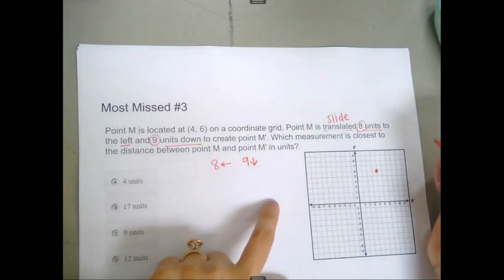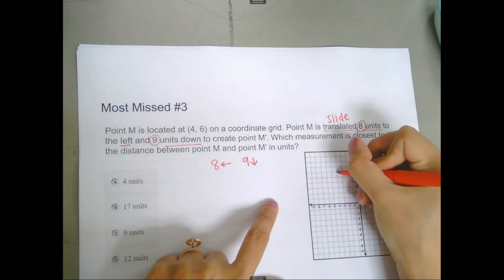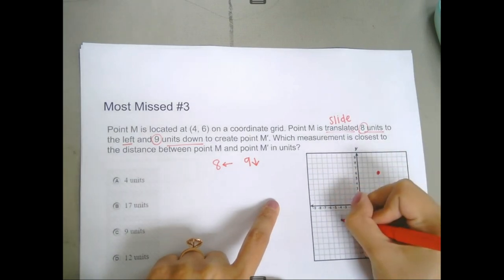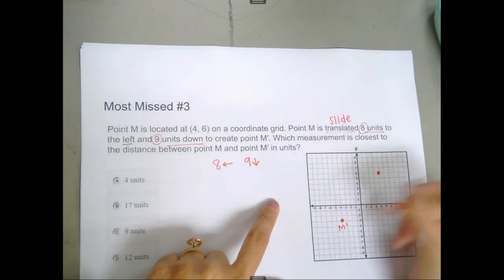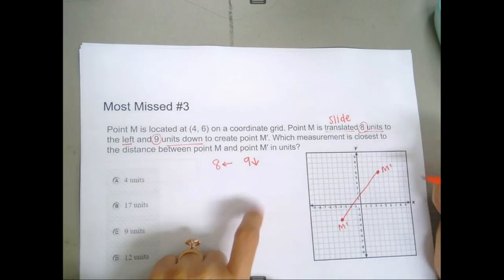Then it says I'm going to go 8 units to the left. 1, 2, 3, 4, 5, 6, 7, 8. 9 units down. 1, 2, 3, 4, 5, 6, 7, 8, 9. And there's M prime. So it wants to know how far apart these 2 points are.